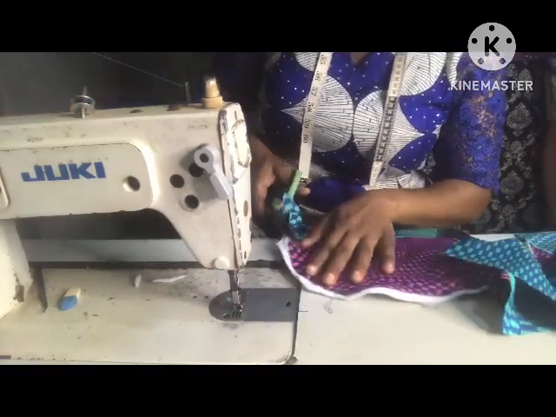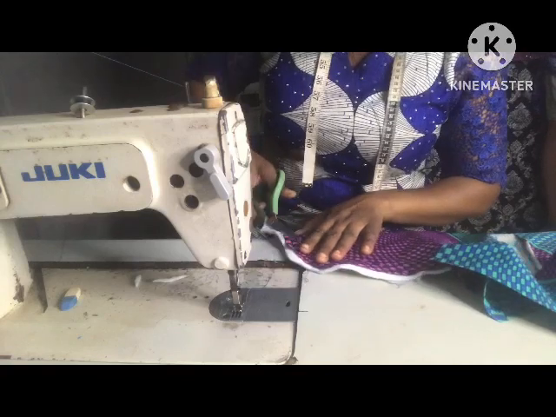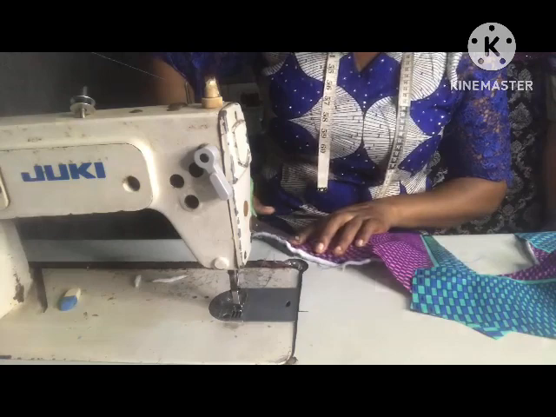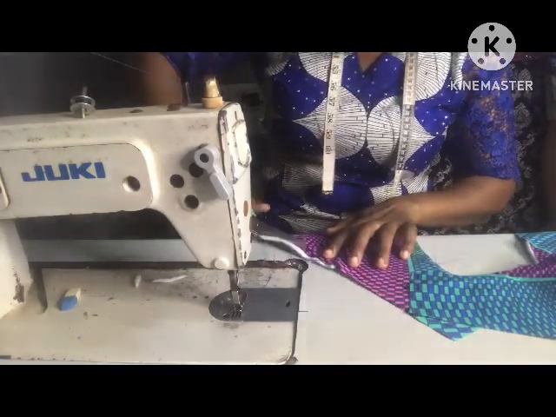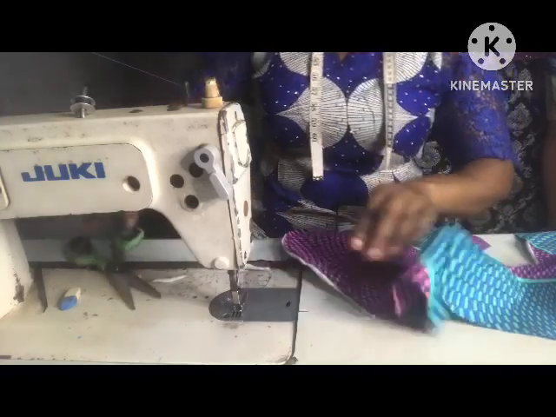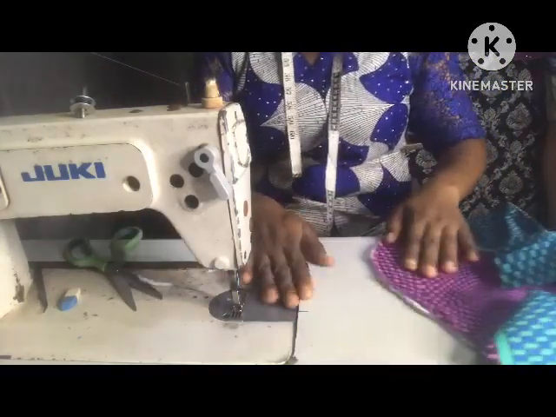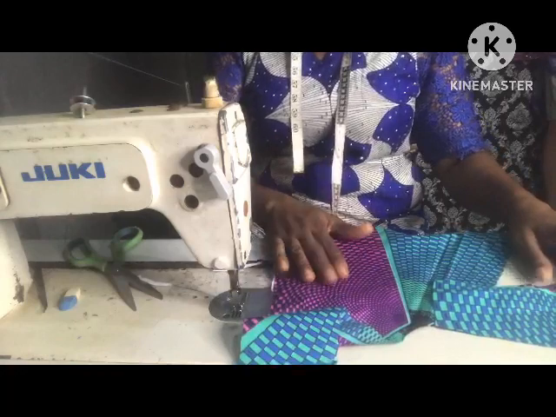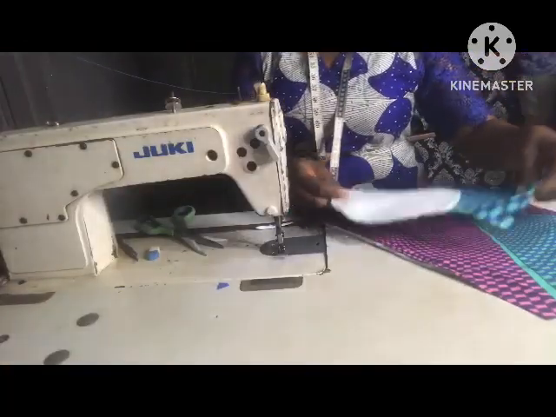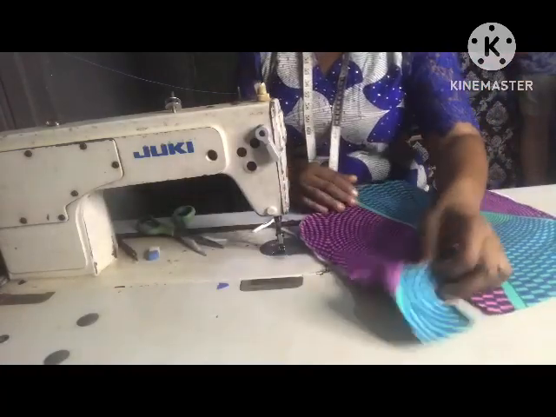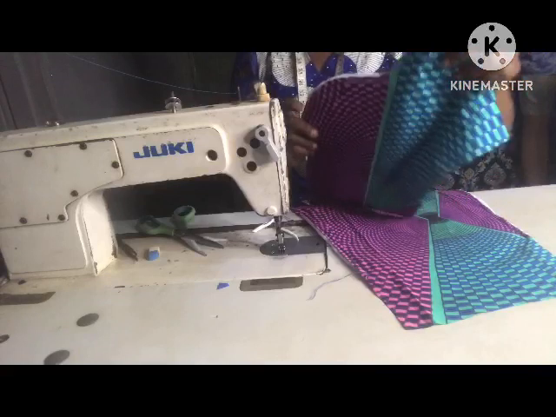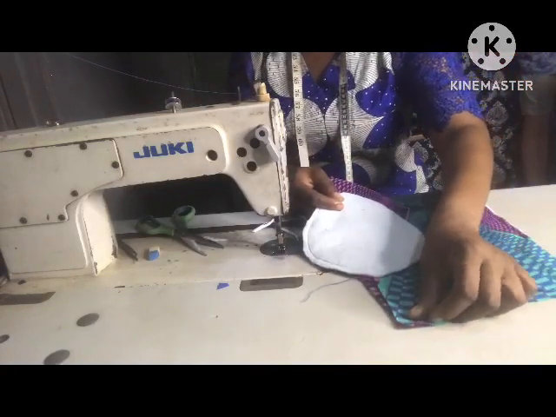The next thing for me is to join the three of them together, the center front and the two sides, and I'll show you how to firm it down so that it will not be removing or shifting when you are wearing it. So I'm going to be putting it this side like this. I'm going to be putting it here. So I've already secured it down. I'm going to be putting it from the down.